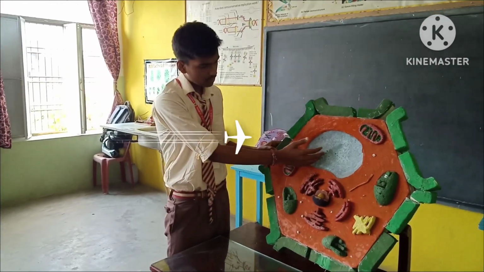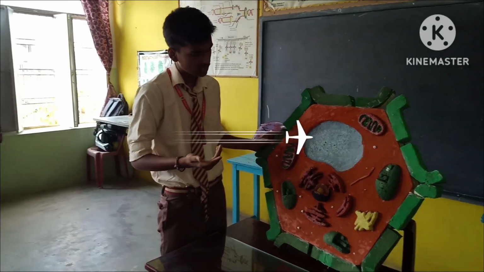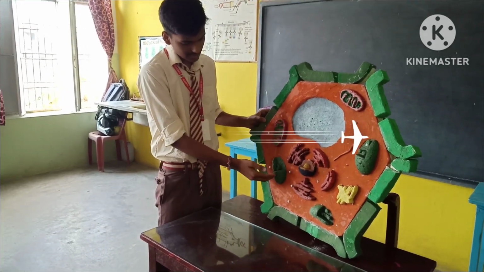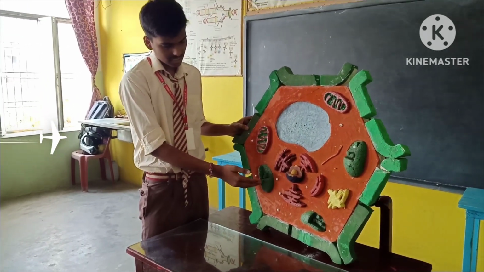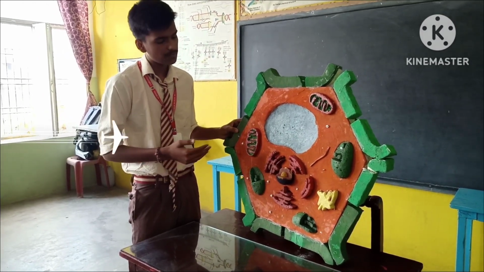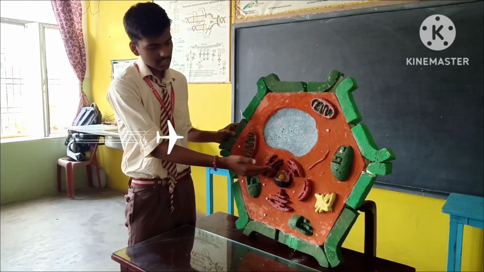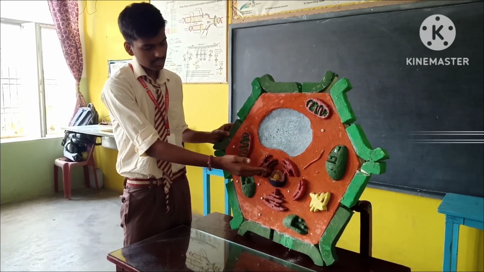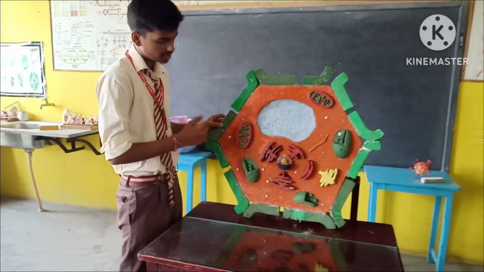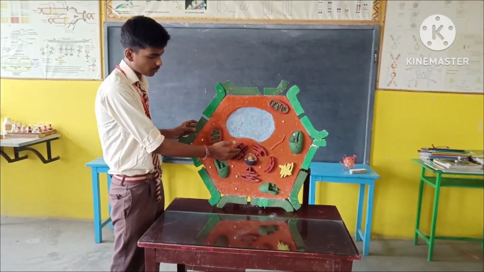More inside, this is a vacuole. A vacuole is a big part of a plant cell which contains waste materials of the plant like latex, rubber, etc. This is a plastid. Plastid is the main part of a plant cell because it helps in photosynthesis. With the help of photosynthesis, plants can make their own food. And this is the rough endoplasmic reticulum. It is connected to the nucleus because it helps in transportation of useful and unuseful substances. It is also connected with ribosomes and helps in protein synthesis.